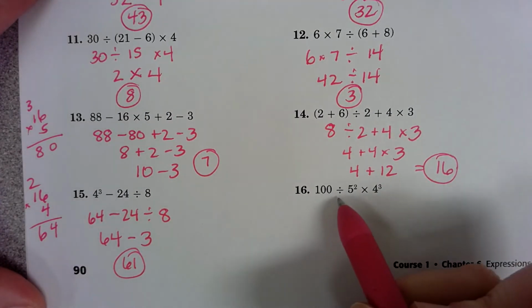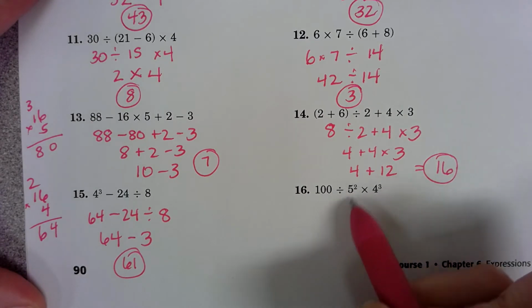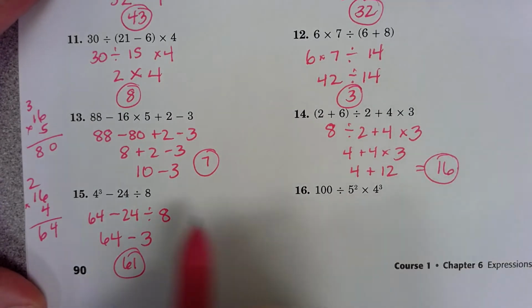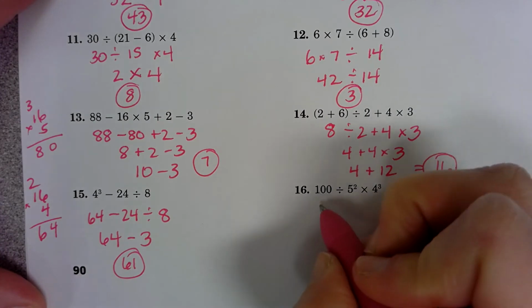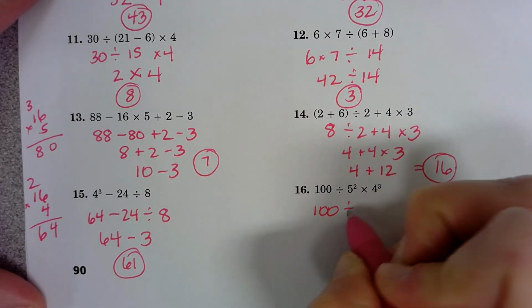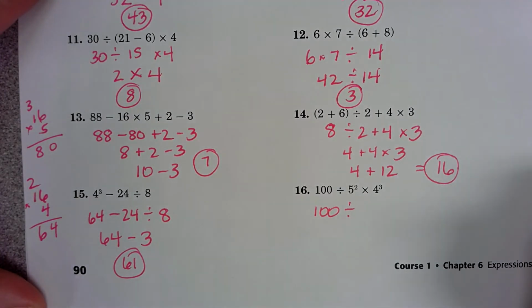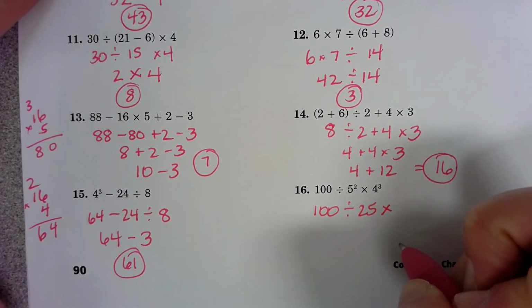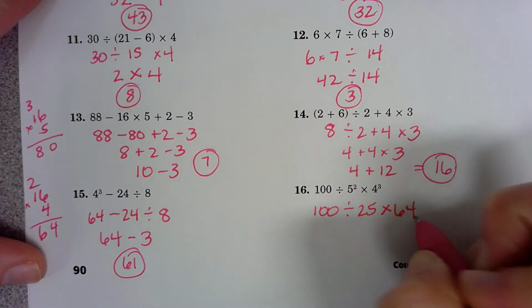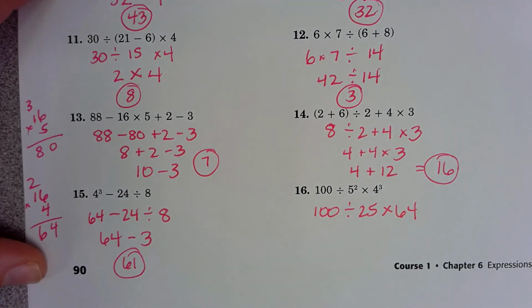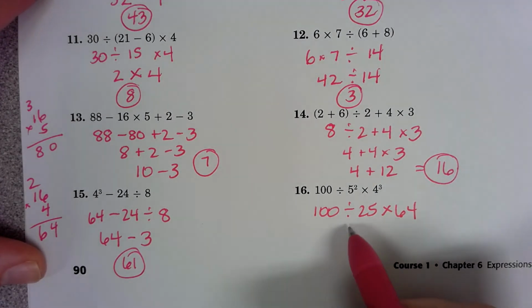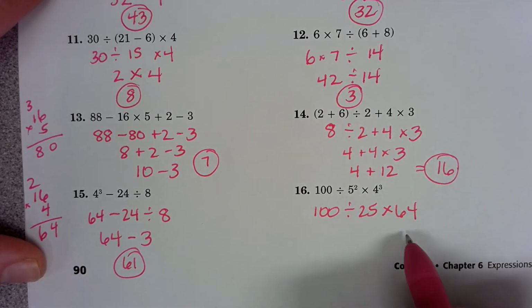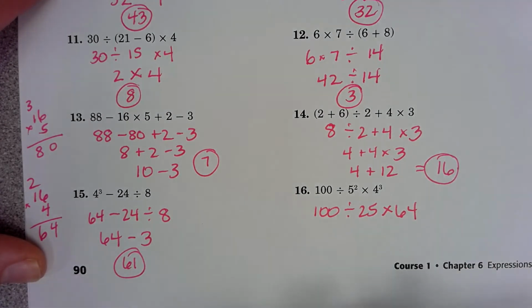Then we have 100 divided by 5 to the second, or 5 squared, times 4 cubed. Well, we know 4 cubed is 64. So I'm going to rewrite 100 divided by 5 squared. That is 25. 5 times 5 times 64. Okay, now those look like they're going to be big numbers, but I think if we do this part first, since that's left to right, we'll get our numbers a little bit smaller, because 25 times 64 sounds a little daunting to me.